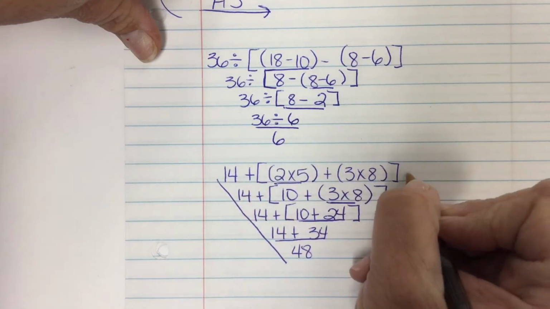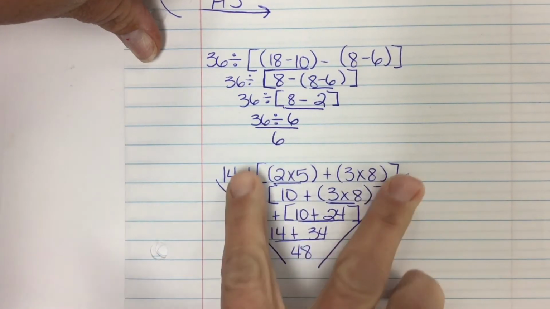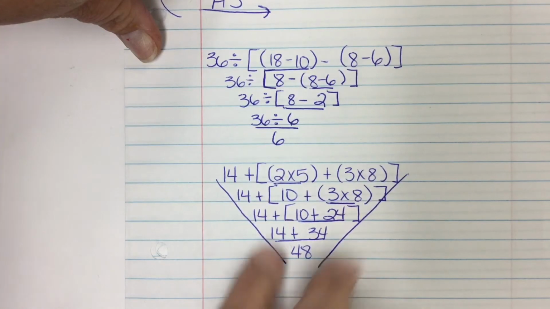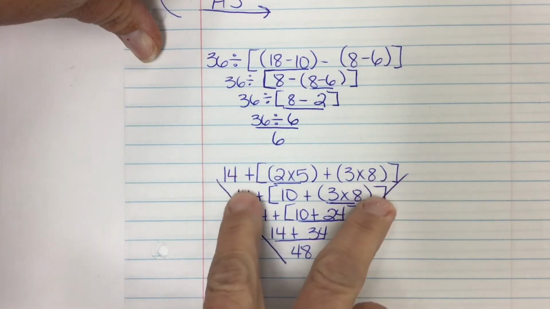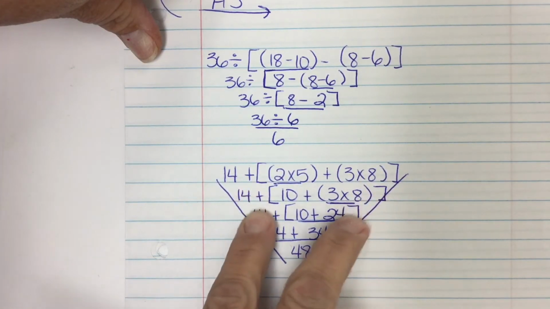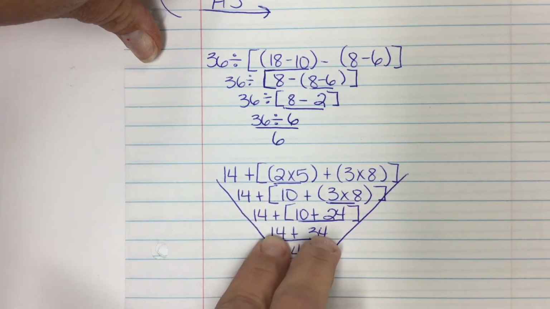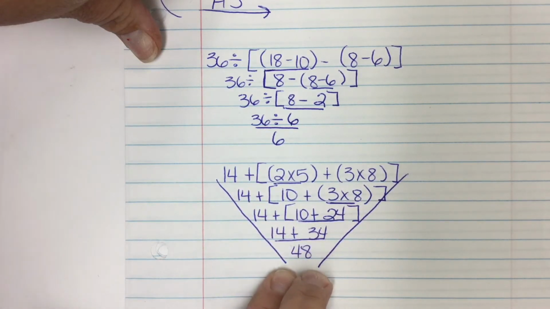And if you notice, every time I work a problem, I am funneling down to the answer. I start with a big problem, and I solve a piece, and I make it smaller. Solve another piece, and I make it smaller. Solve another piece, make it smaller, until I have the complete answer.